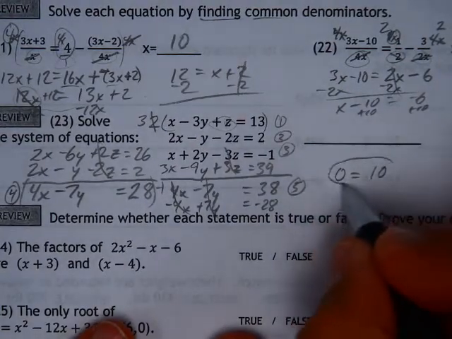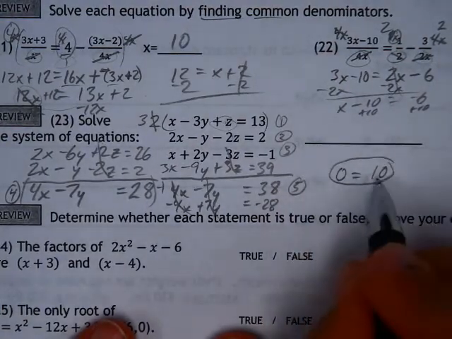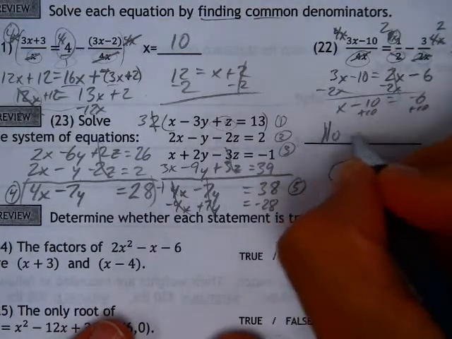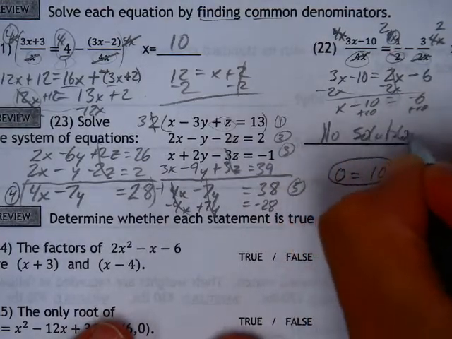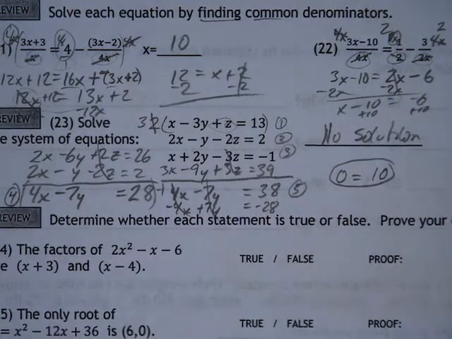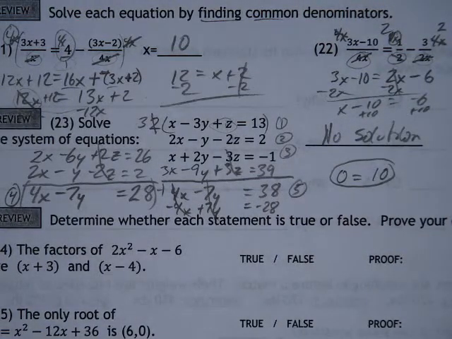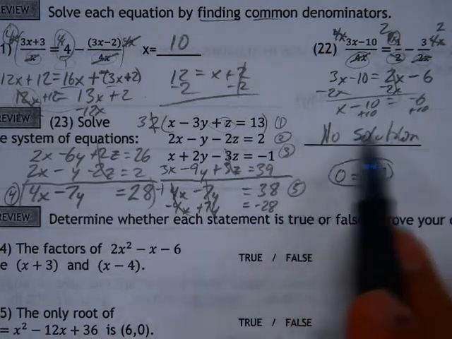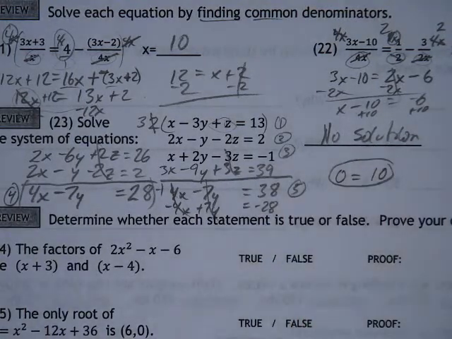Because it's false, if all of our variables go away and we end up with a false statement, the answer is no solution. If this was a 0 equals 0 prospect, if we multiplied the two equations and everything went away completely, 0 equals 0, the answer would be many solutions or an infinite number of solutions.